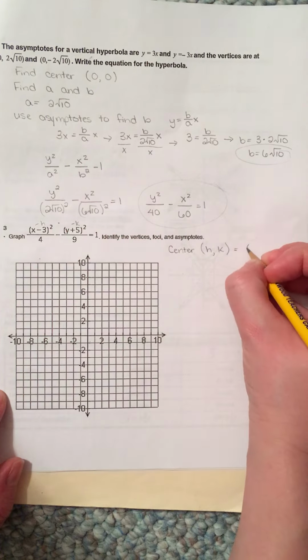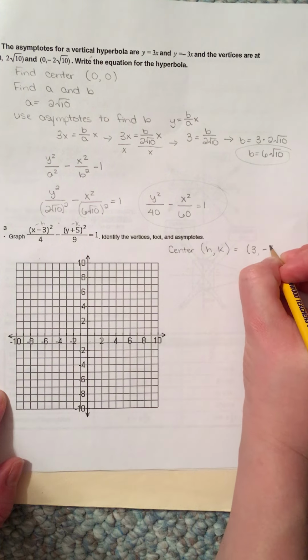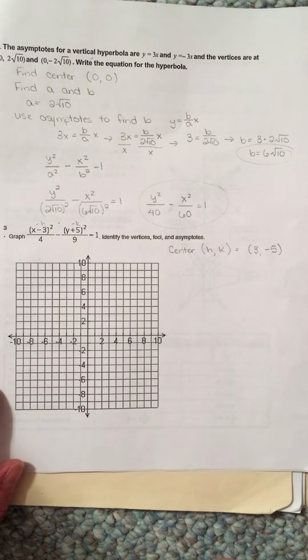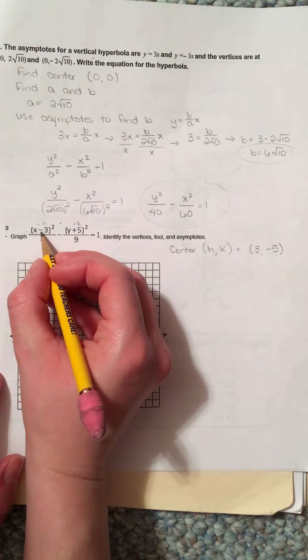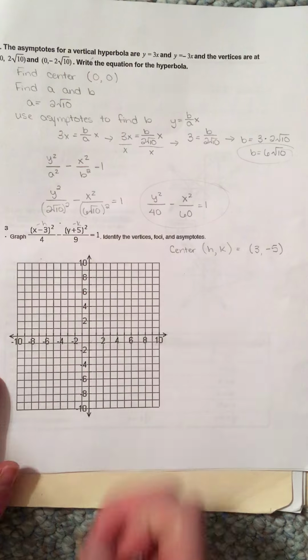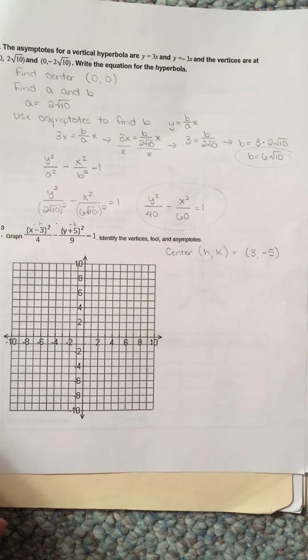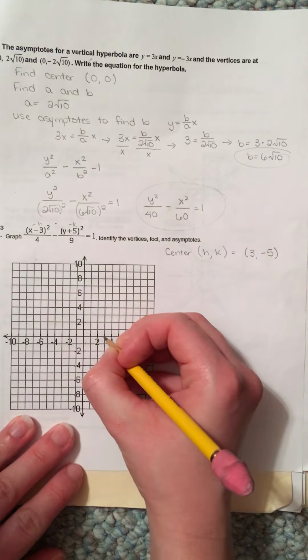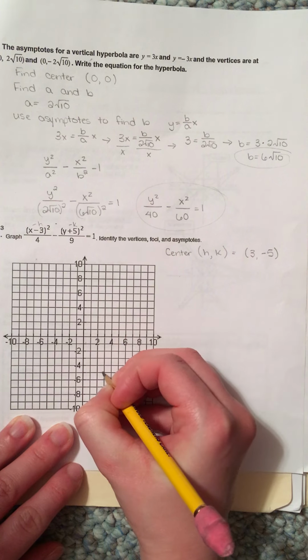So I have positive 3, negative 5, because remember these are both minus values when we do them as centers. So this one is fine because it's already minus, and this one we had to change. So I'm going to go ahead and plot that point, (3, -5).